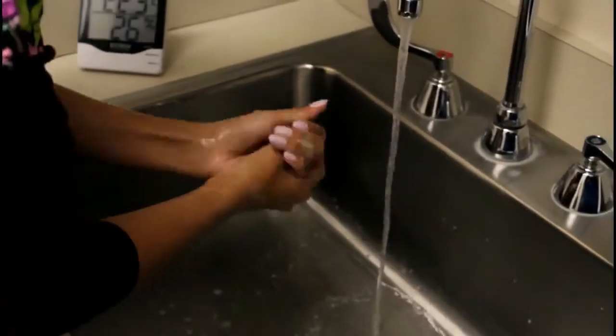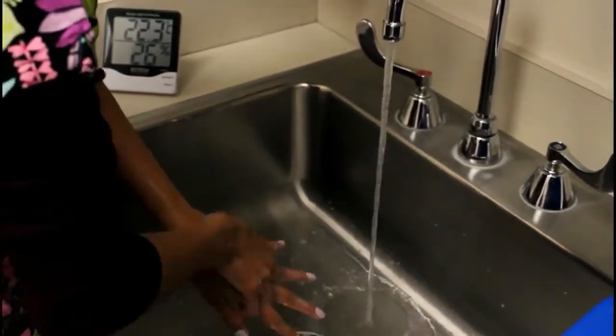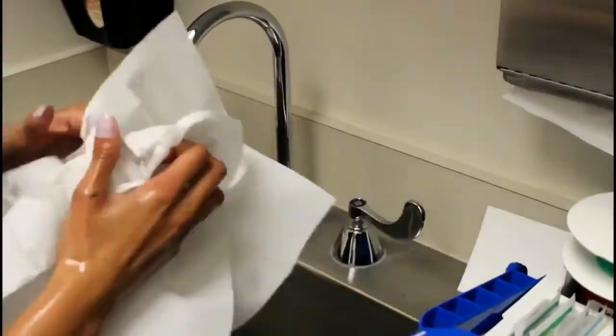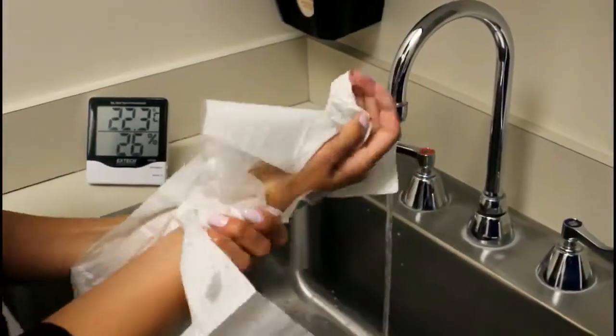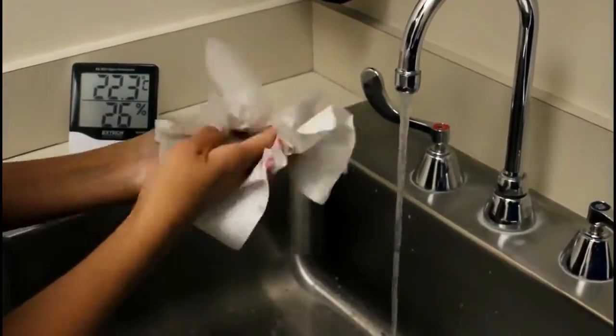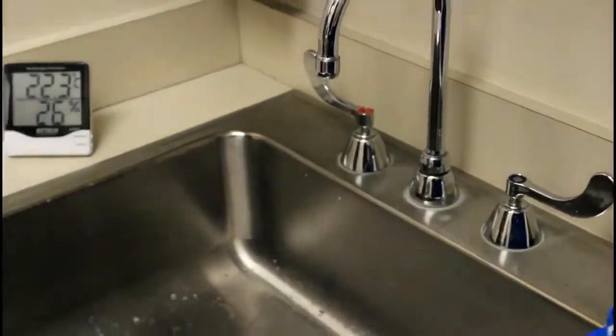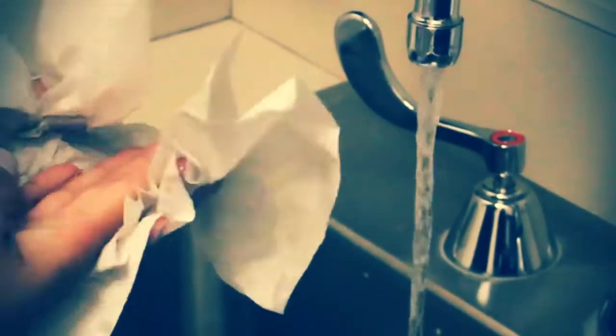Step 4. Rinse hands in a downward position to prevent recontamination of hands and wrists. Step 5. Obtain paper towel from dispenser. Step 6. Dry hands with paper towel. Step 7. Turn off faucets with a clean paper towel to prevent recontamination. Dry hands with paper towel.